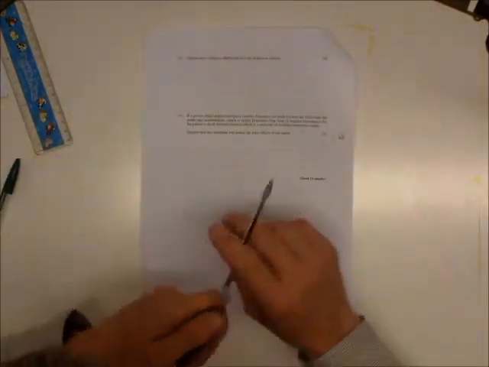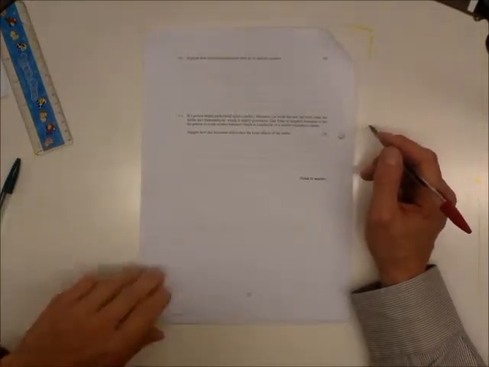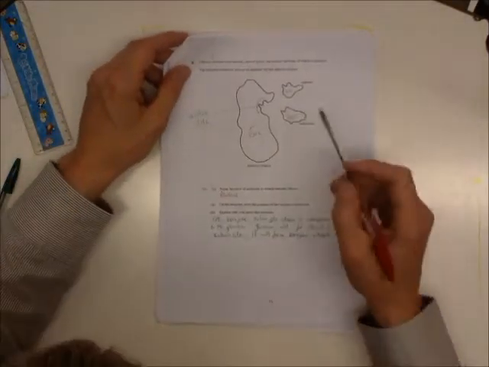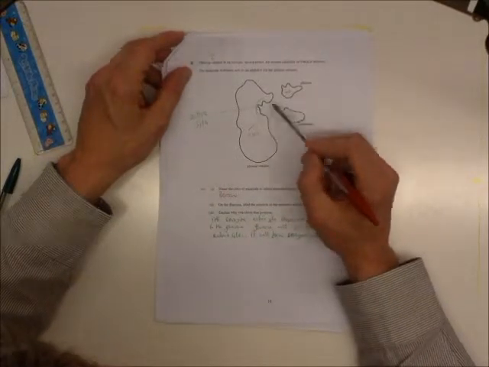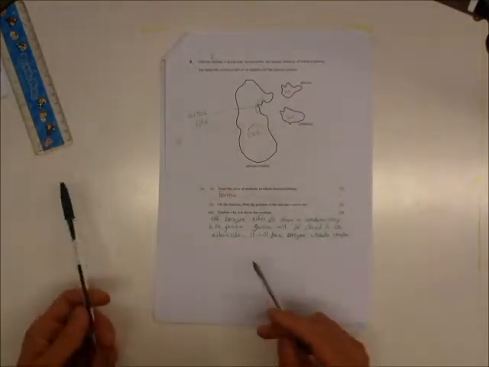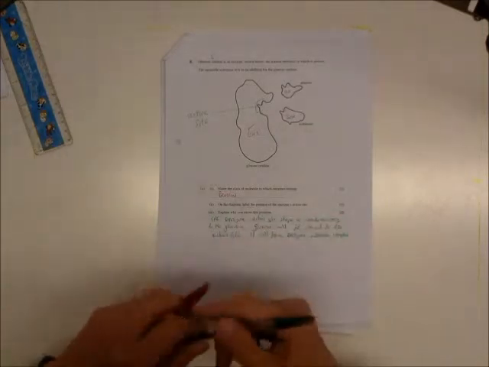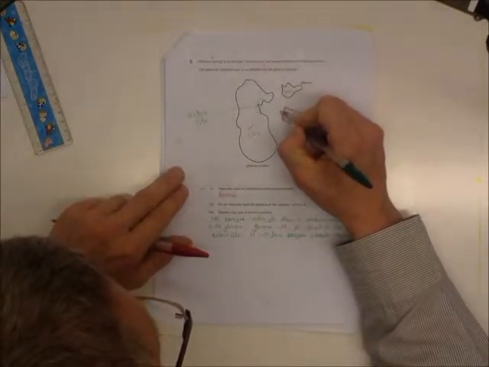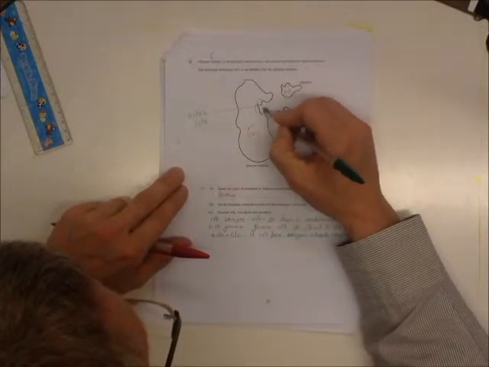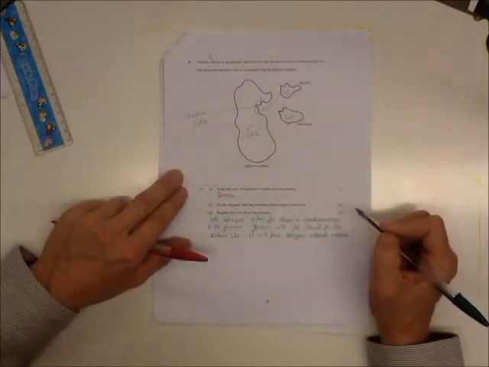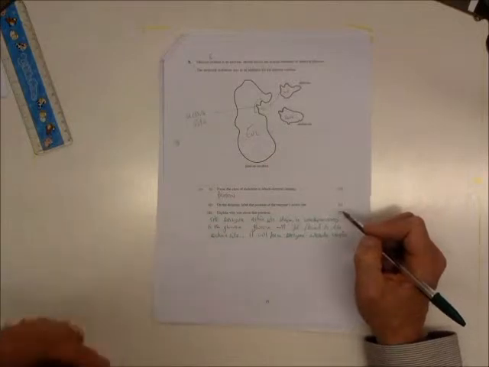Go back to my red pen. Explain how arabinose inhibits the activity of glucose oxidase. So how does this inhibit the normal glucose going into the enzyme? Well, the inhibitor also has this shape, which is also complementary to our substrate.